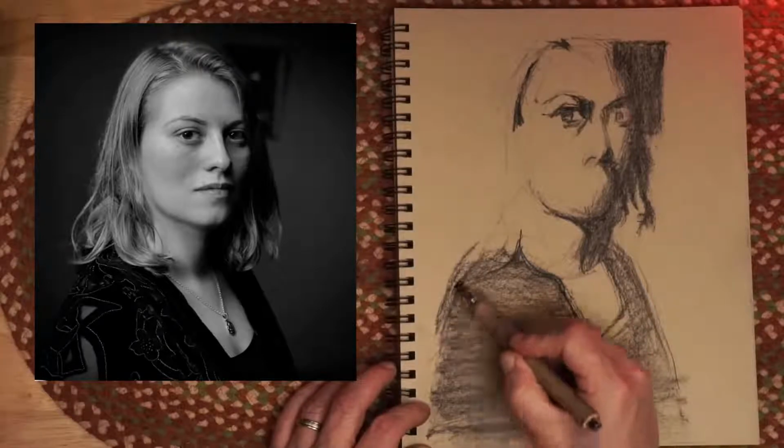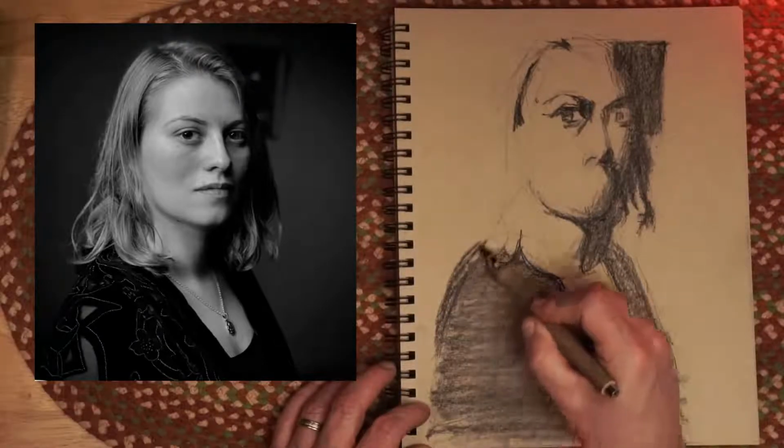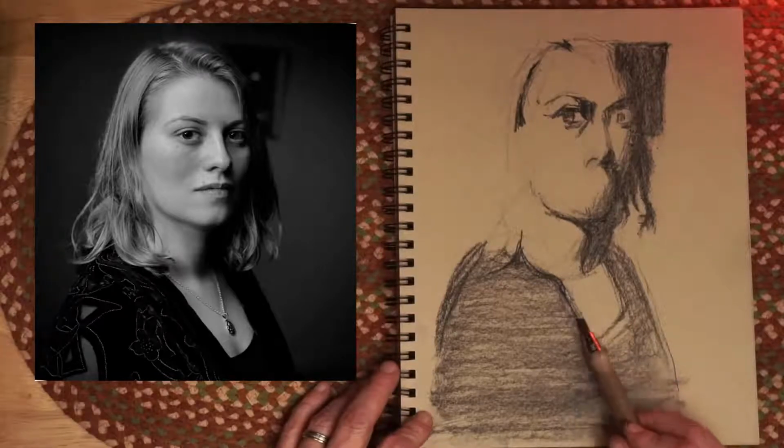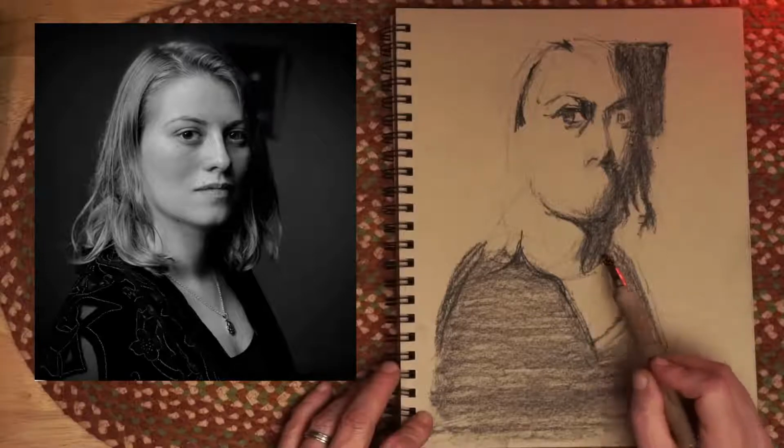I feel like we could... Something feels wrong about this to me, and I think it's this width.